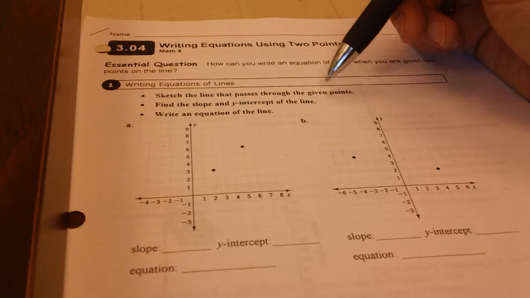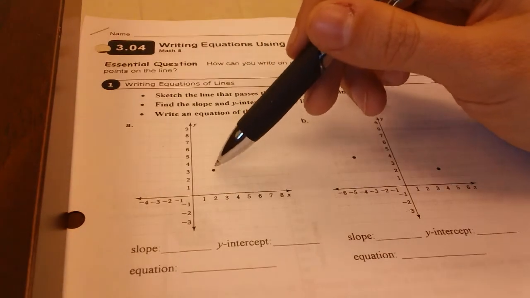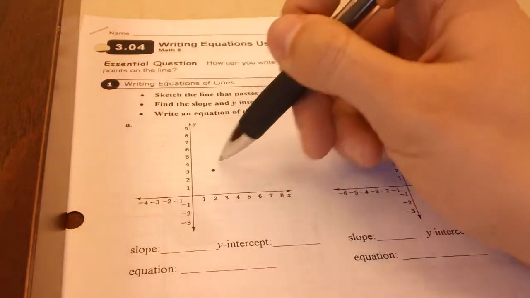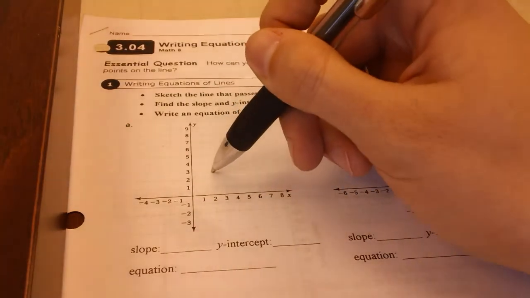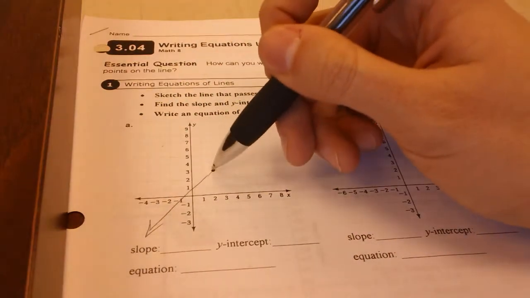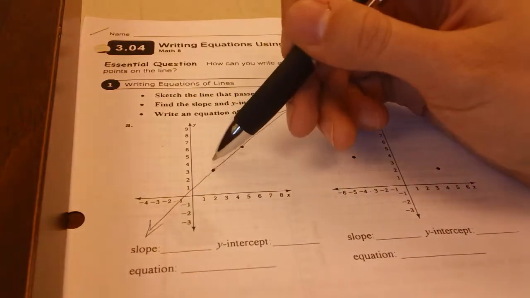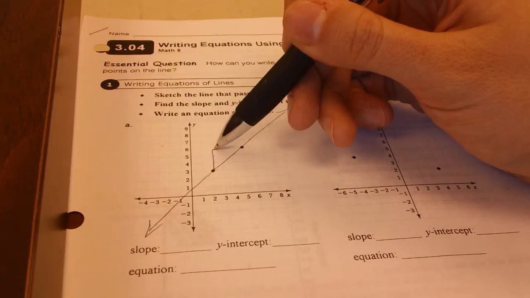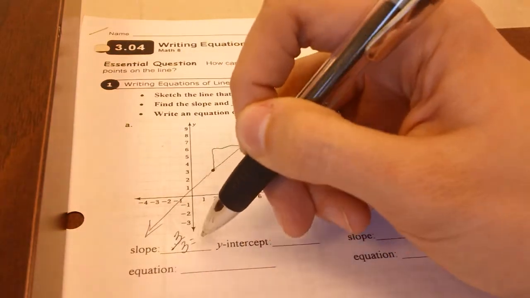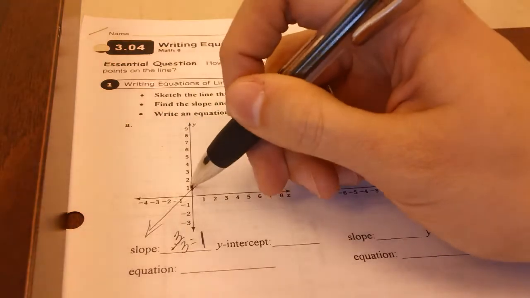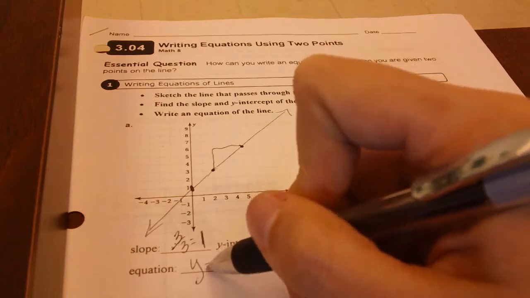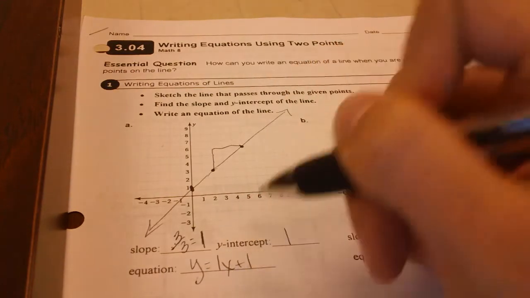So the first thing that we need to do is to draw a line through our 2 points. So the 2 points are already plotted here for you. And in this case, we can see that our slope is up 3 over 3, which is just 1. And our y-intercept is 1. So the equation of my line is y equals 1x plus 1.